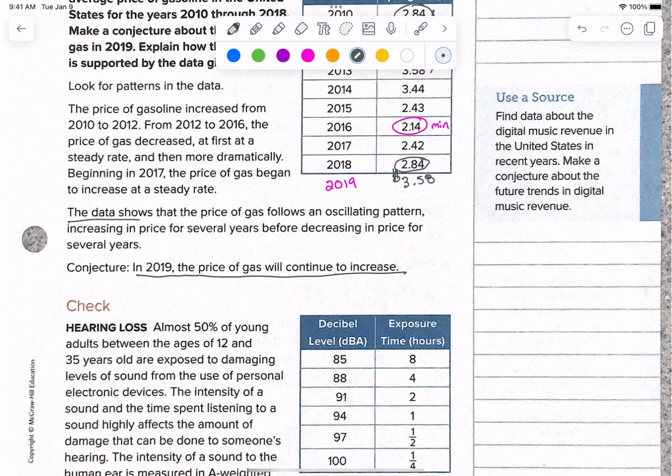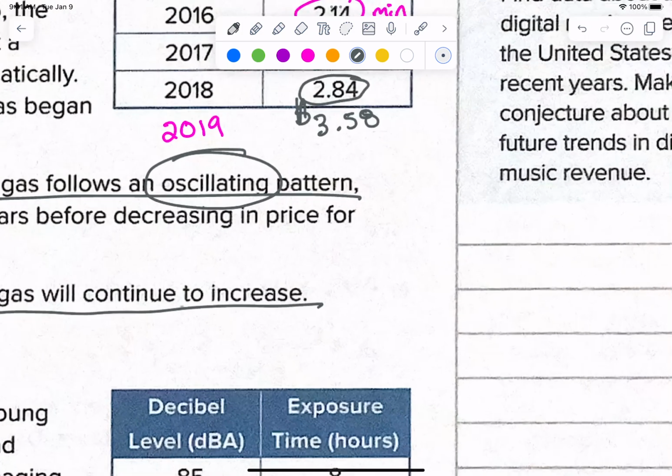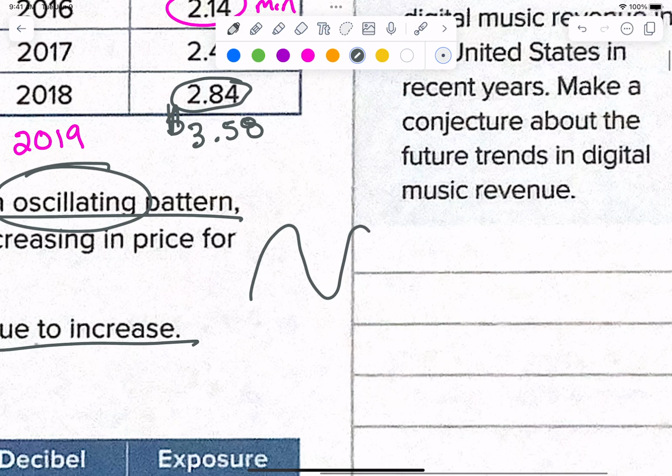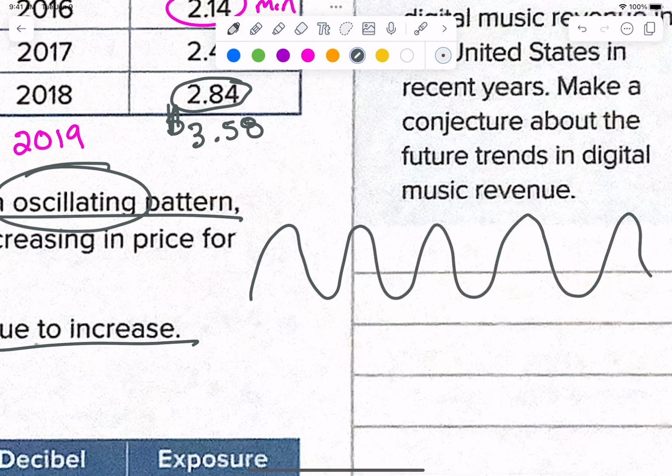The data shows that the price of gasoline is oscillating. Do you know what the word oscillating means? To oscillate. It's doing this. This is oscillating. So it's going up and down. So the price of gas is doing that, okay?